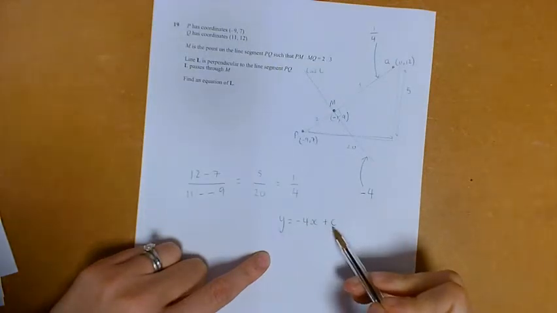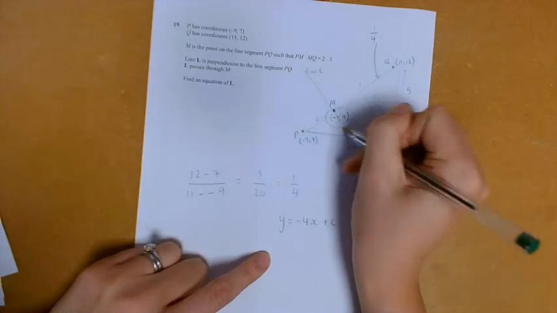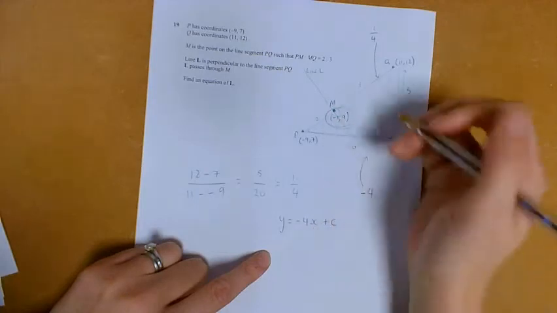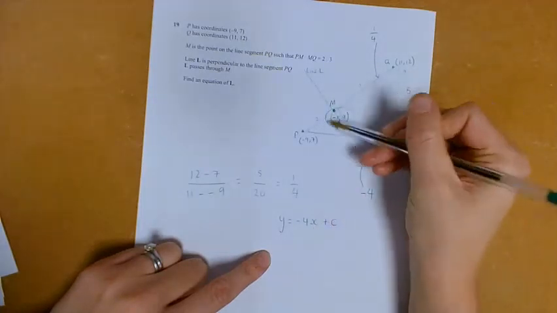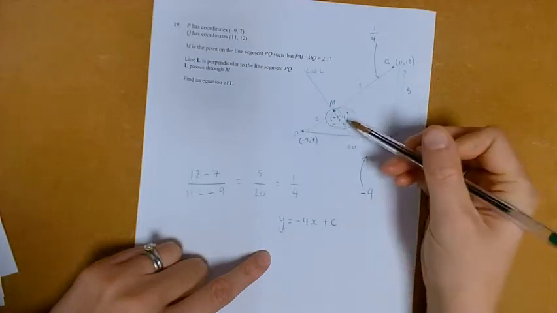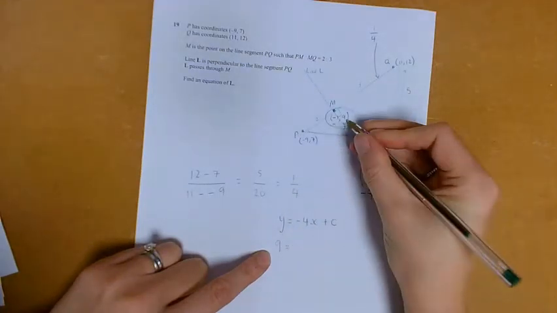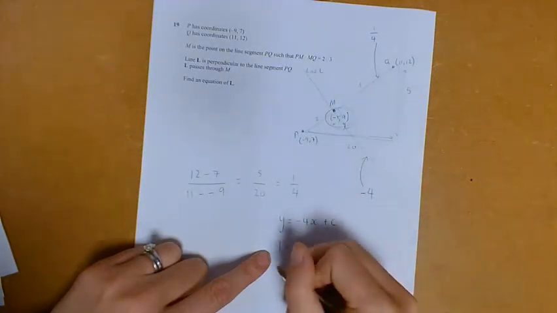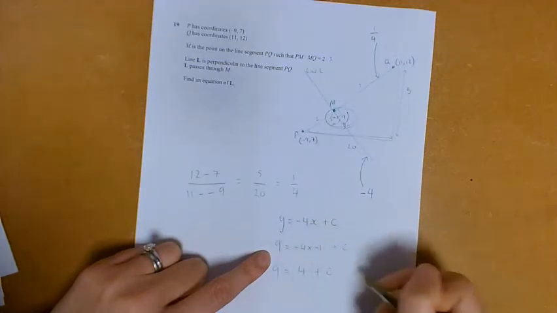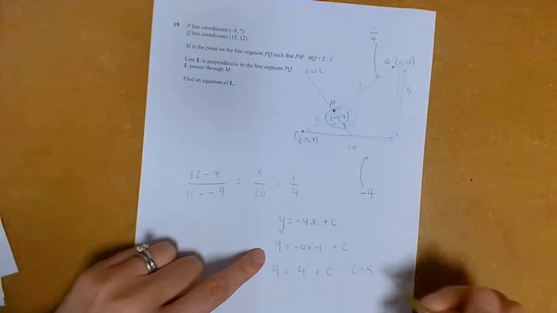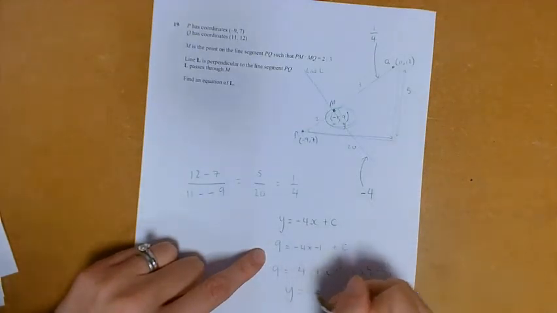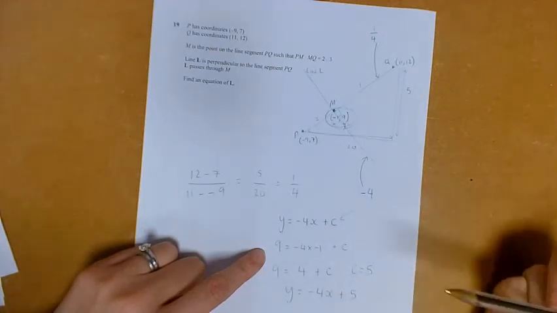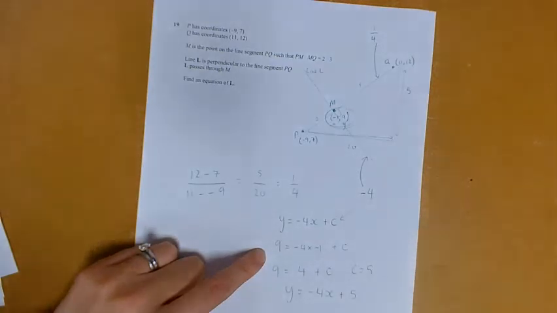How are we going to work out the c? Well, we need a point that lies on the line. Luckily for us, we have that in M. So I'm going to use this point and what we know so far. I'm going to substitute in the x value and the y value of this point to get the equation of the line. So 9 equals, that's the y coordinate, -4 times -1, that's the x coordinate, add c. So 9 equals 4, add c, and so we now know that c must be 5. That means that the equation of the line is y equals -4x, add 5. We're going back to here, but we're just saying we now know what c is, so that's our final answer. y equals -4x, add 5.